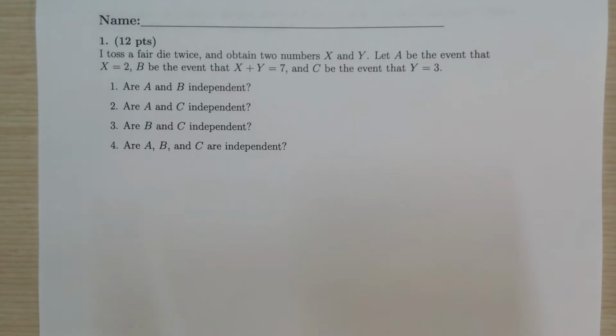So the problem has 4 small parts. First part, it asks us, are A and B independent? Or part B, are A and C independent? On part C, are B and C independent? And last one is, are A, B, and C independent? So those are the 4 problems. How do we do that?